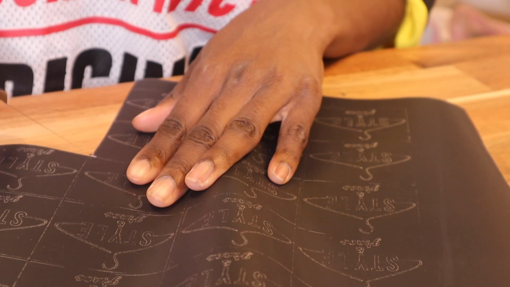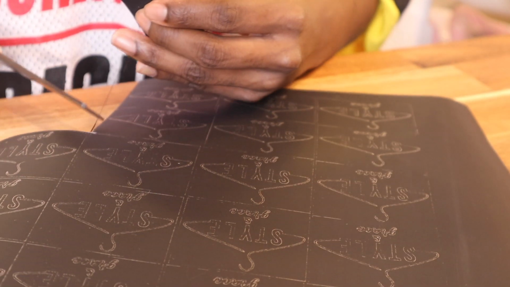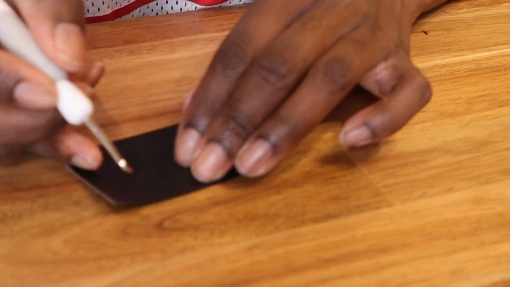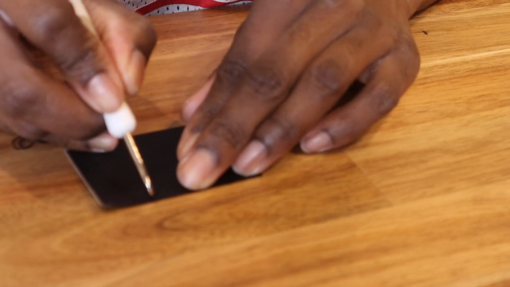This is something you do not want to do. Make sure it is cut completely. You see how it started to pull the vinyl? Make sure you cut it out all the way.